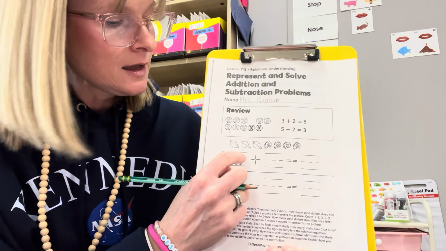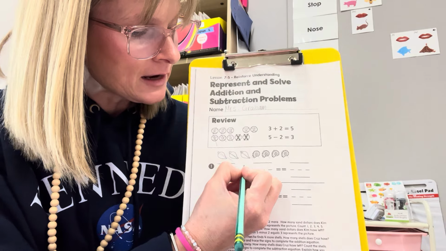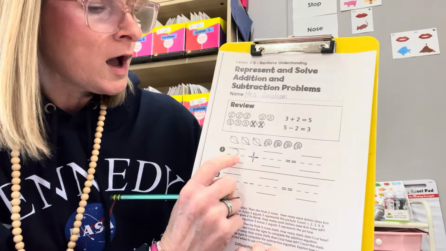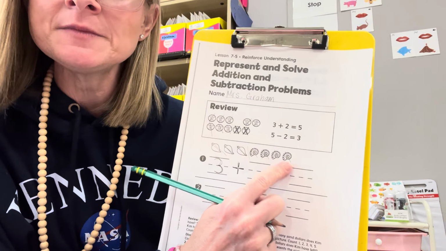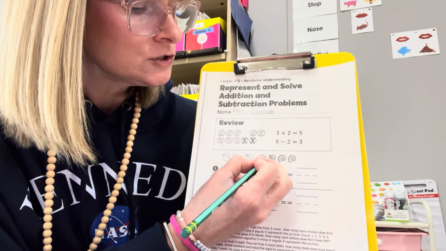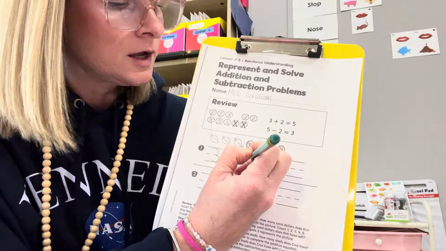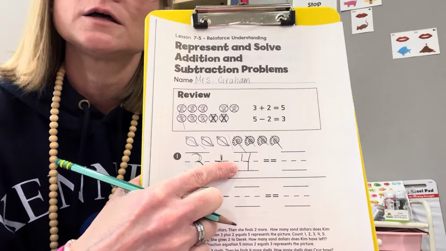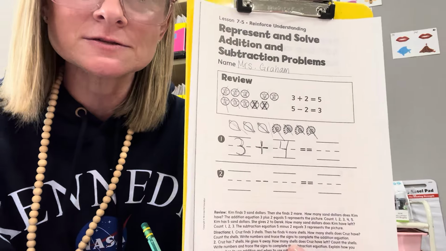So 3 plus, because we're adding another group, 4 more. So group 1 plus group 2. How many's in my group 2? 1, 2, 3, 4. I'm going to write that where group 2 goes. 4. Check your numbers. Make sure they're not written backwards.